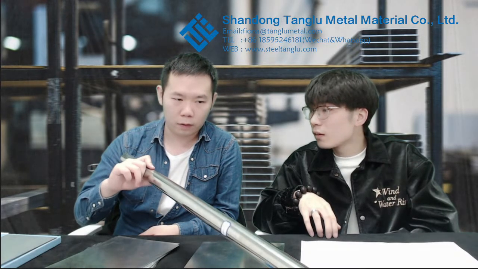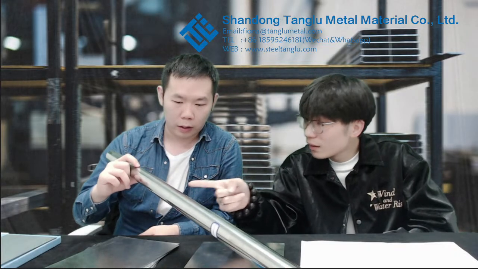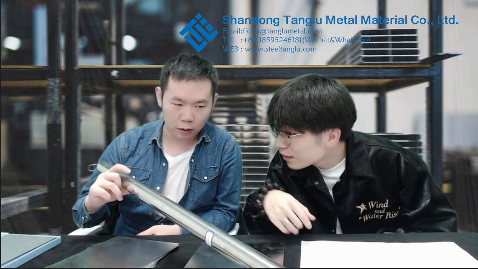Okay, I think this pipe is made for the transportation of gas and oil. Oh, I saw a number. Okay, this one is a 304, and why is there a 201?